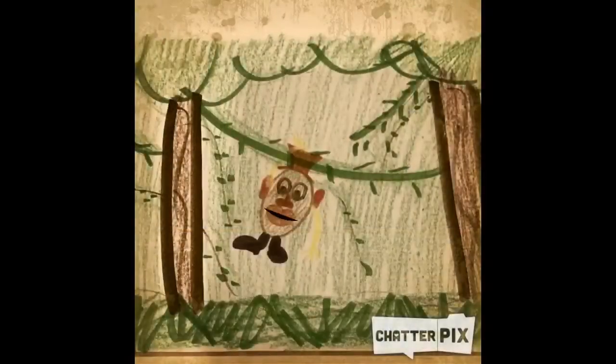Mr. Potato Head was in the jungle. He was looking for Buzz. He started to swing on the vines. He slipped off, and his pieces went everywhere. Mr. Potato Head had to pick himself up and start again.